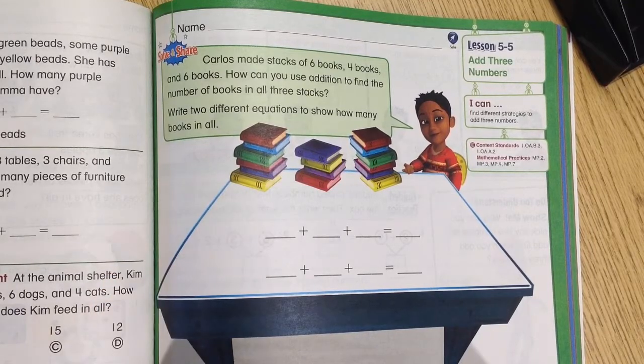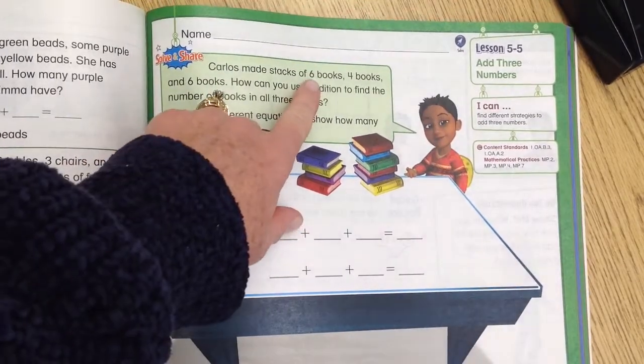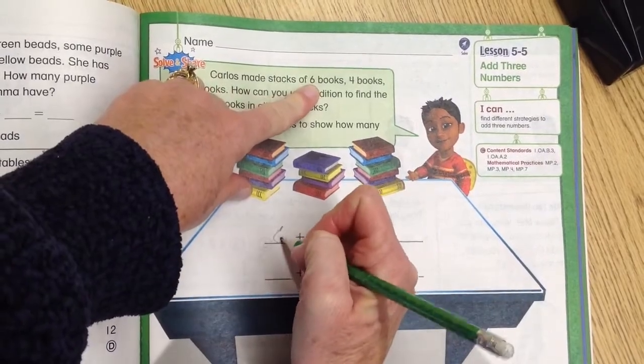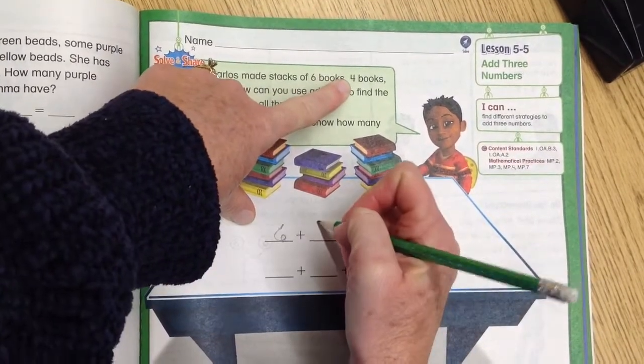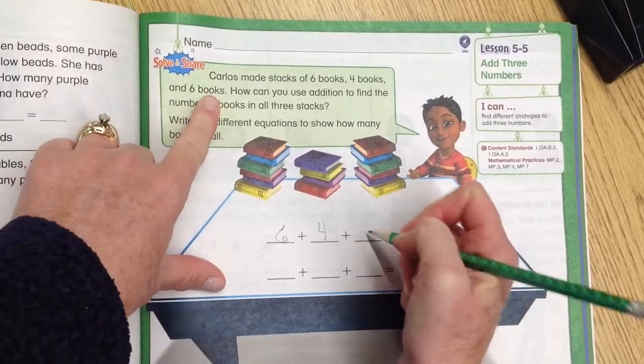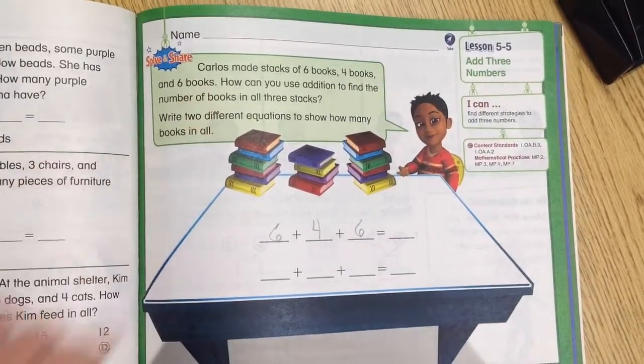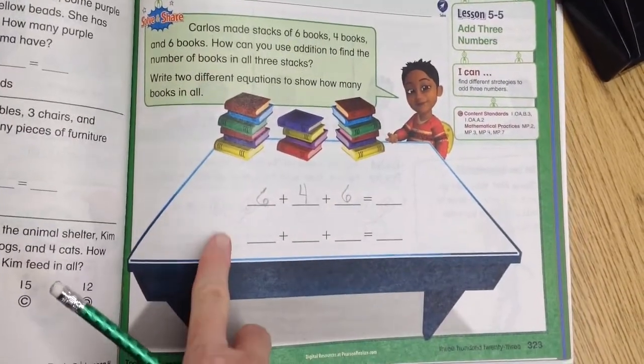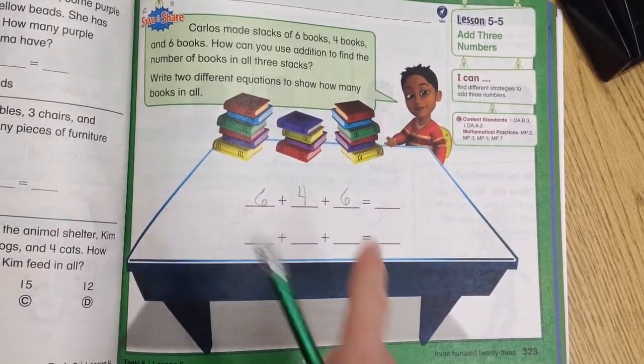It says Carlos made stacks of 6 books, 4 books, and 6 books. How can you use addition to find the number of books in all 3 stacks? Write 2 different equations to show how many books in all. So we can look and say, I had 6 books in one stack, 4 books in another stack, and 6 in the third stack. So we can add 6 plus 4 plus 6.